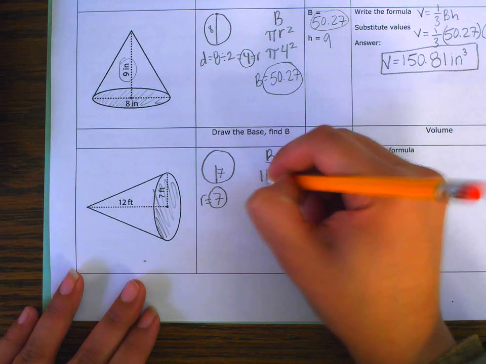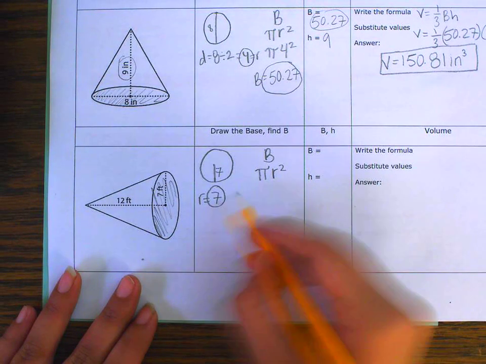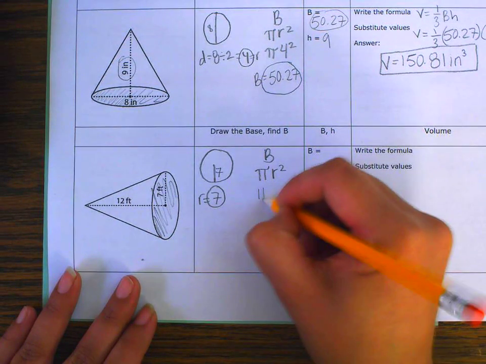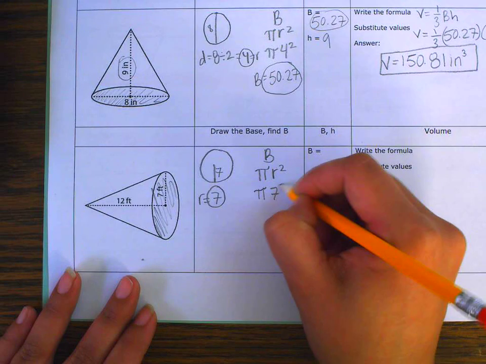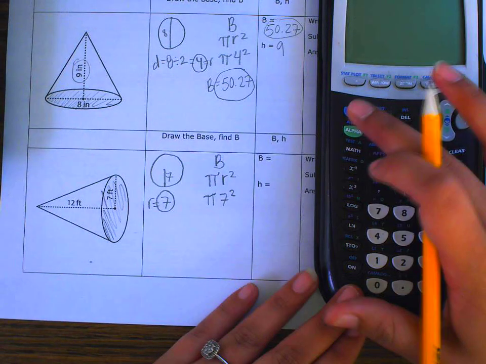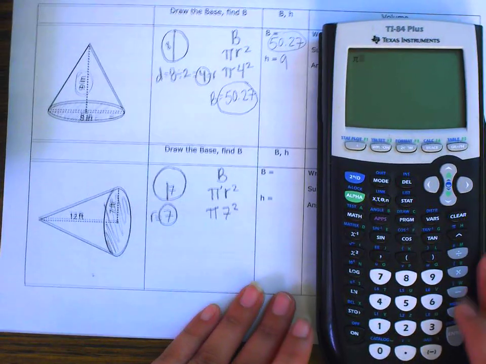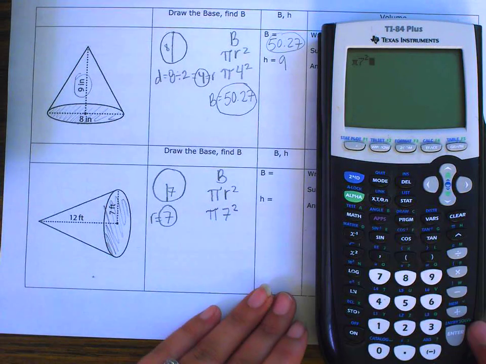So pi radius squared. Now I am going to plug this in, so I'm going to say pi 7 squared. I'm going to type that into my calculator. Second pi, 7 squared. Enter.